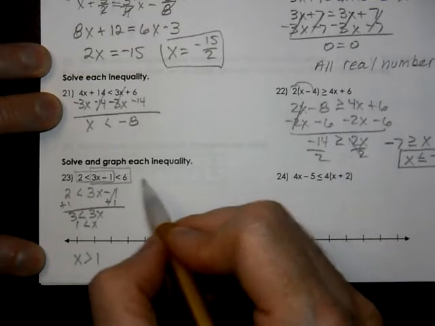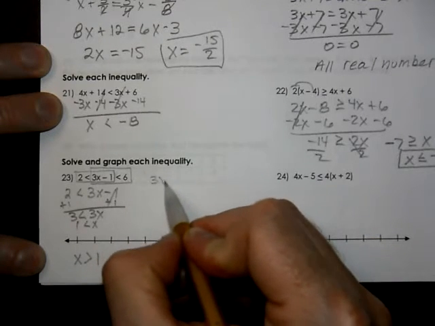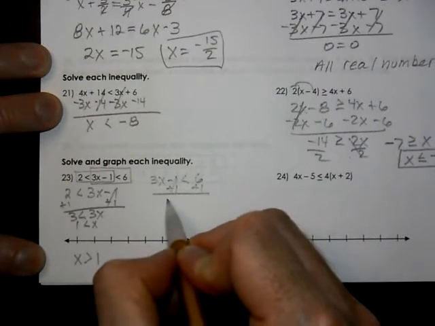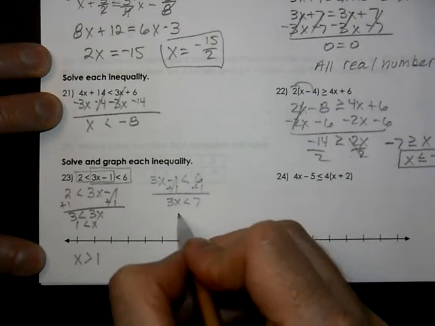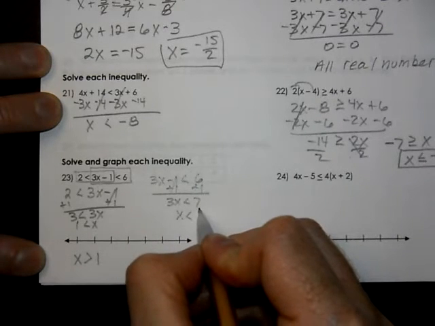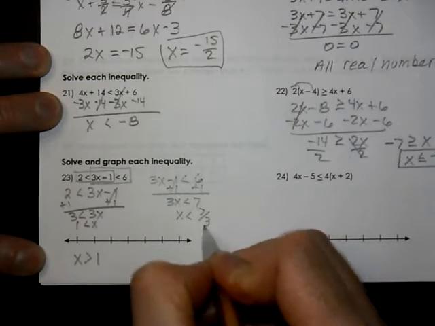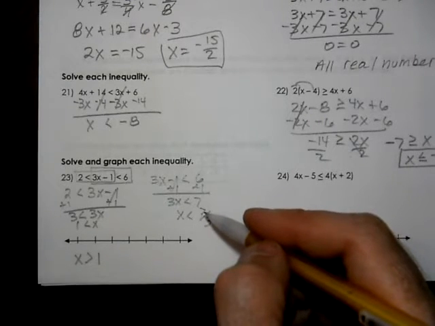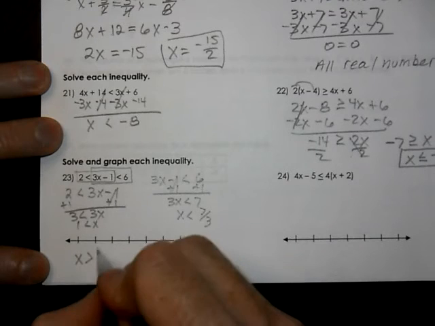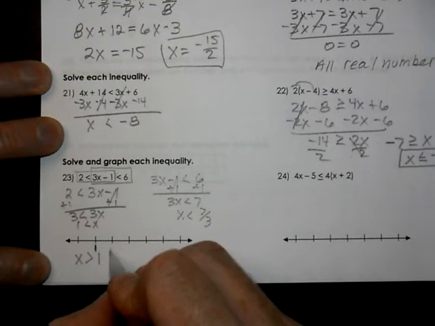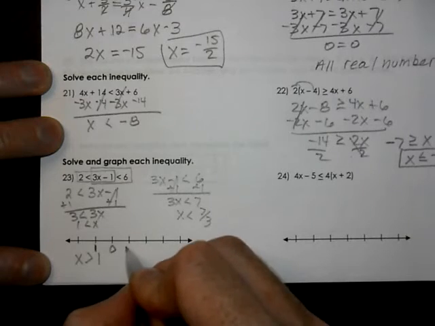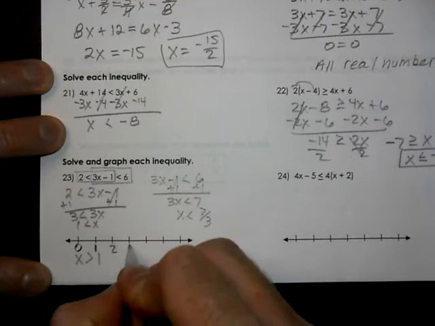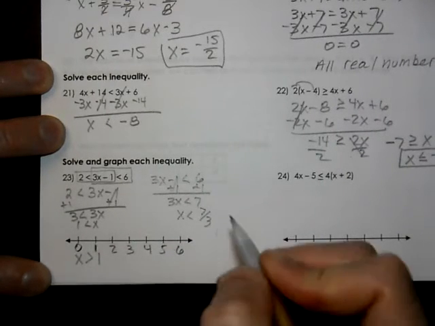And with the next one, add the 1 across. X is less than 7/3. 3 goes into 7 2 times with 1/3 left over. So we can put maybe a 1 here, a 0. Oh, my bad. Put a 0 here, a 1, a 2, 3, 4, 5, and 6.